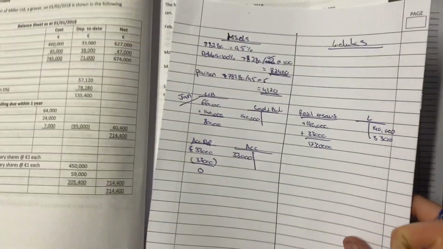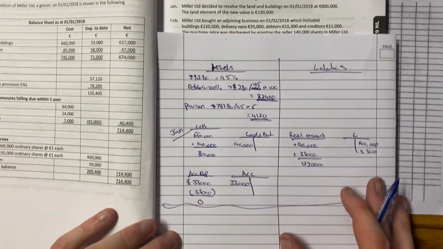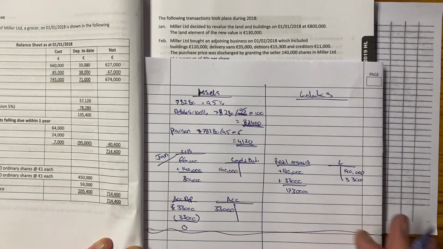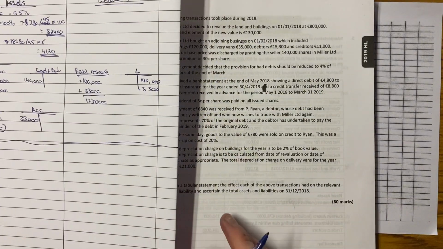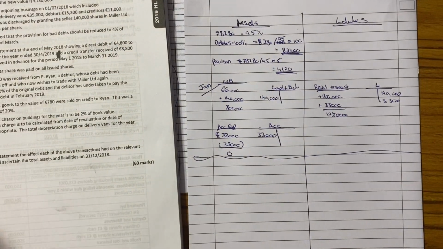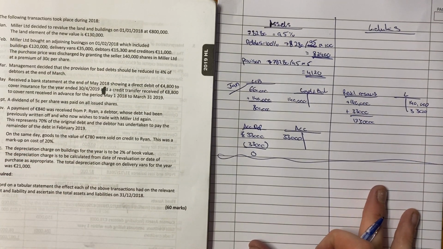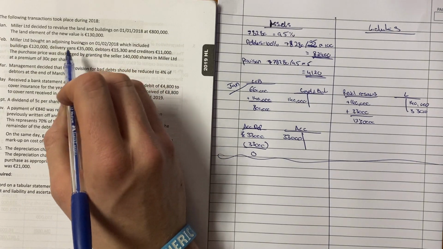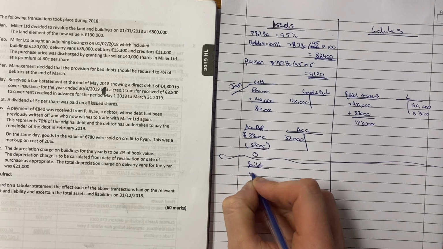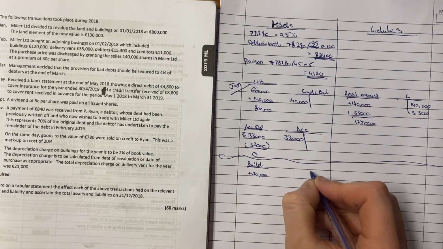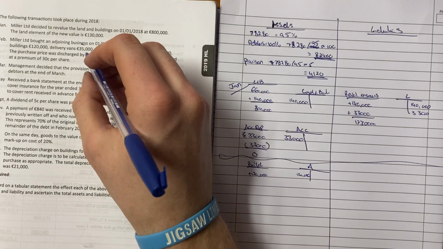So okay, next item on the list, so that's January done. Okay, now we move on to February, which is again very, very straightforward. So we bought a new business. So the business that we bought had buildings of 120,000 euros. I might do it over this way now, sorry, so that should be enough room for both of them. So I'm going to open up buildings, and I'm adding on 120,000 euros because it's increasing the value of my asset.